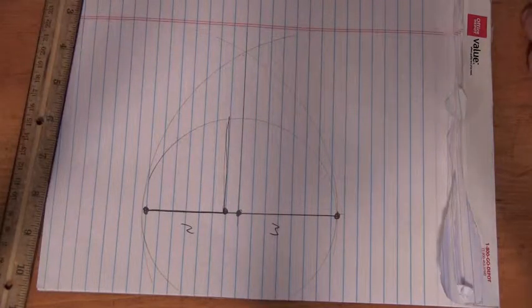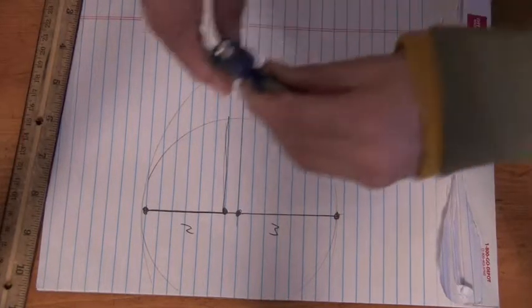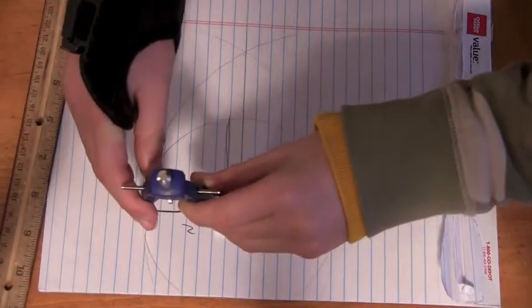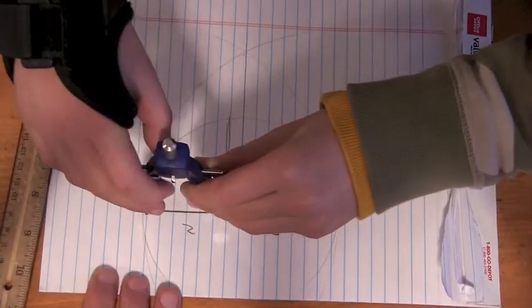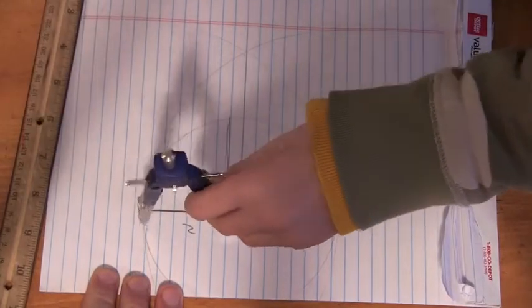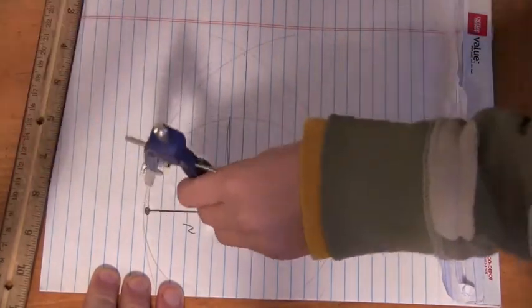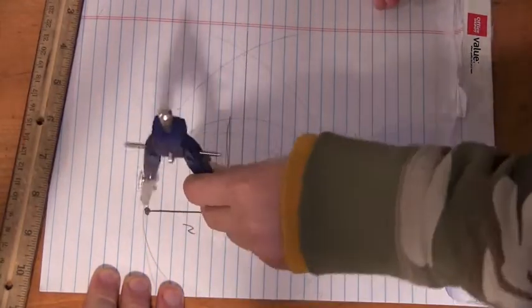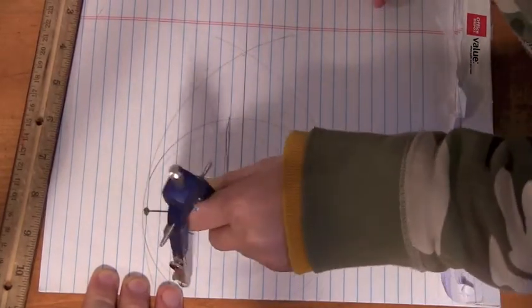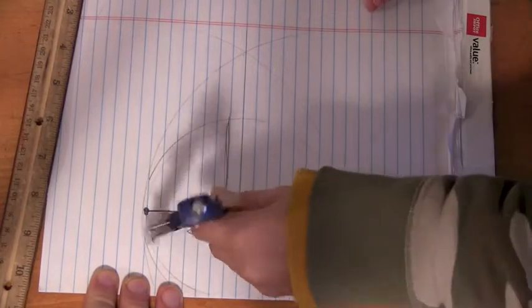Well, I need to draw 2 circles. It's a little off, so there. I can reach the bottom there.